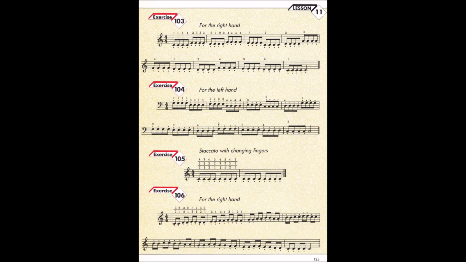Exercise 103 is for the right hand again. And finally, exercise 104 for the left hand.